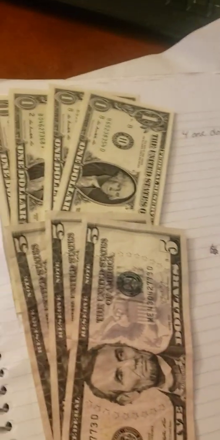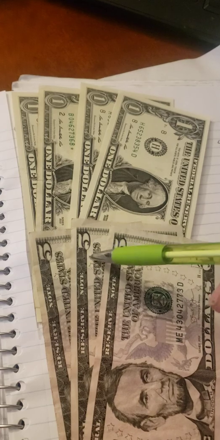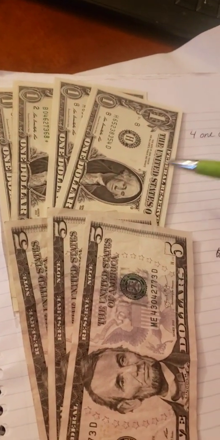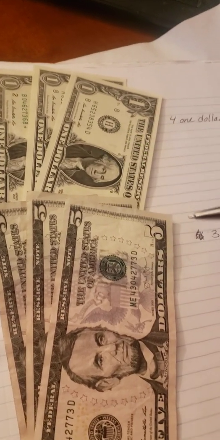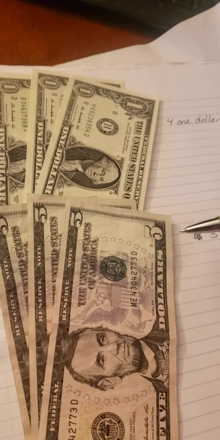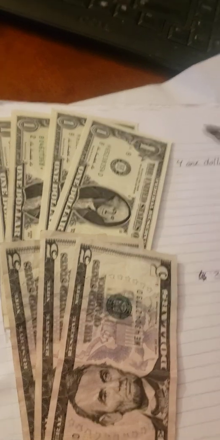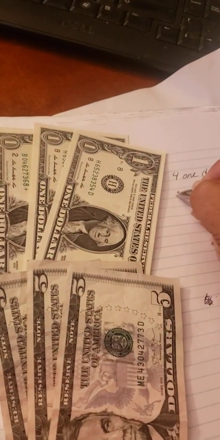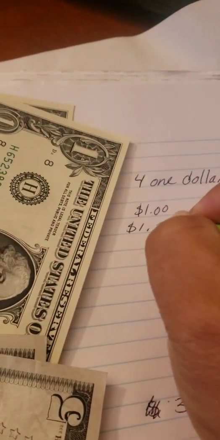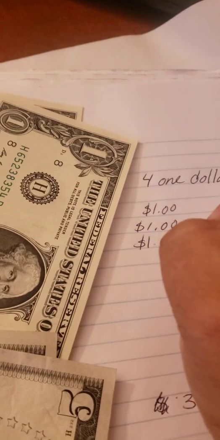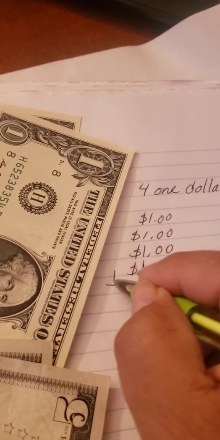Now, sometimes we're tempted just to add them all together and say, I have 1, 2, 3, 4, 5, 6, $7. But that wouldn't be correct because the $5 bill is worth more than the $1 bill. So let's go back to our value. Remember how much these were? They're worth 100 cents or $1. And I have 4 of them. So I'm going to write that 4 times. Okay, and I'm going to add that up.